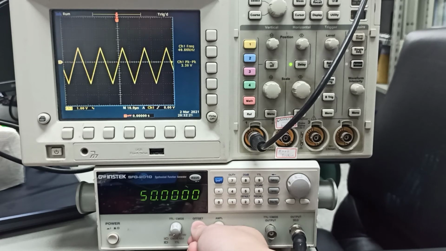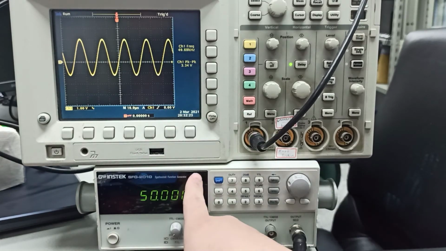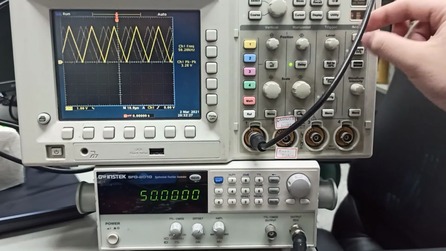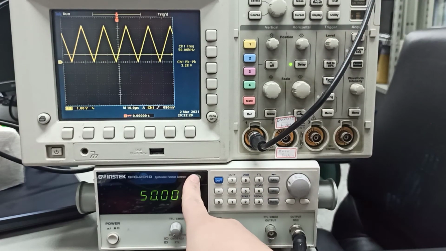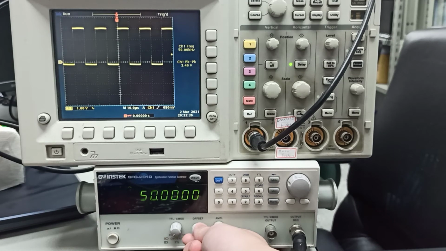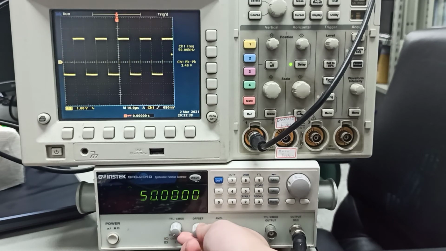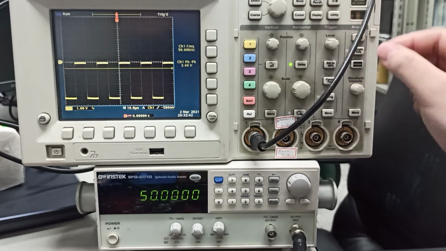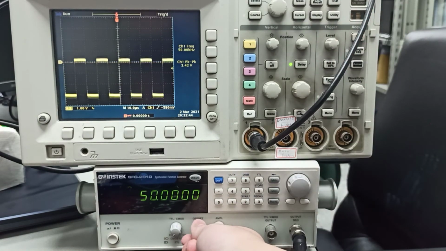Even the sine wave, square wave, and triangular wave use the same method. If we rotate the knob clockwise, it will increase the DC offset. If we rotate the knob anti-clockwise, it will decrease the DC offset.